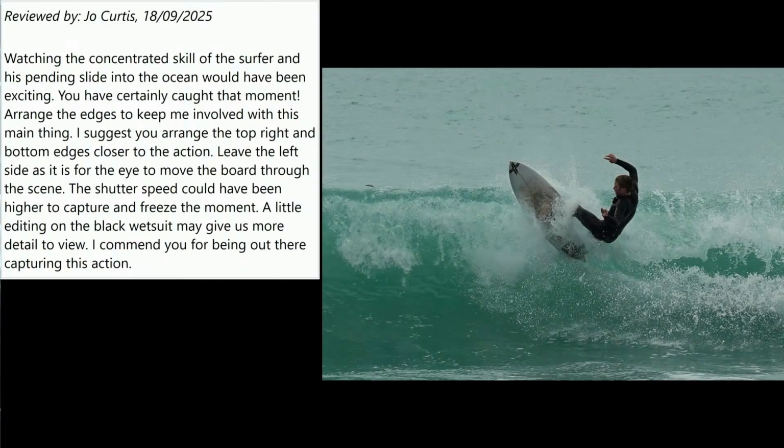Watching the concentrated skill of the surfer and his pending slide into the ocean would have been exciting. You have certainly caught that moment. Arrange the edges to keep me involved in this main thing. I suggest you arrange the top, right and bottom edges closer to the action. Leave the left-hand side as it is for the eye to move the board through the scene.